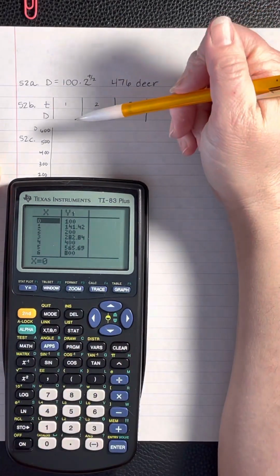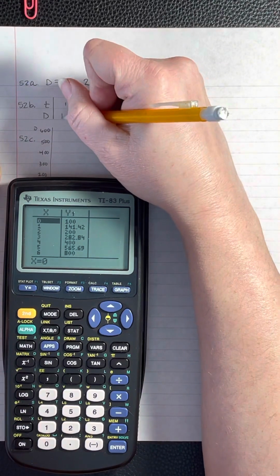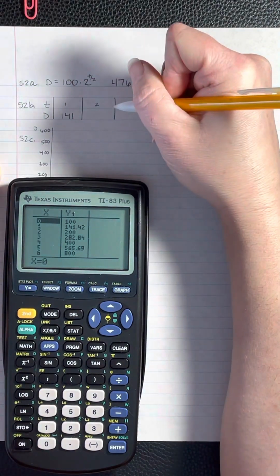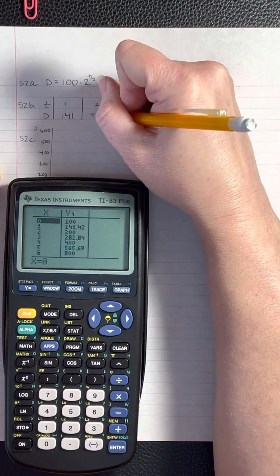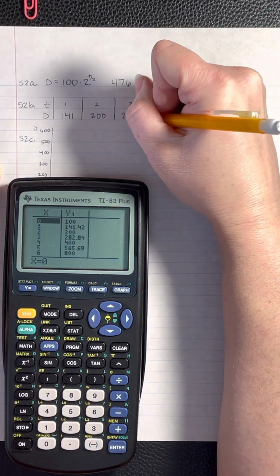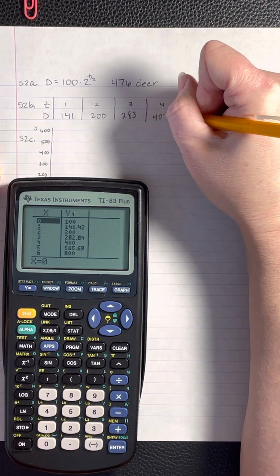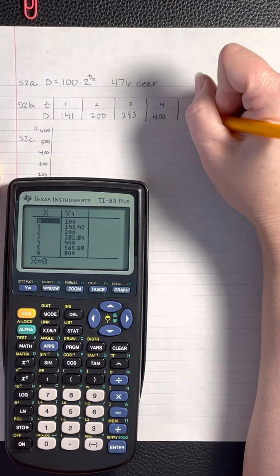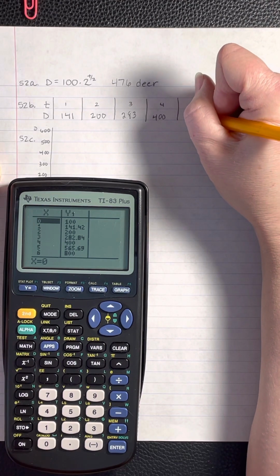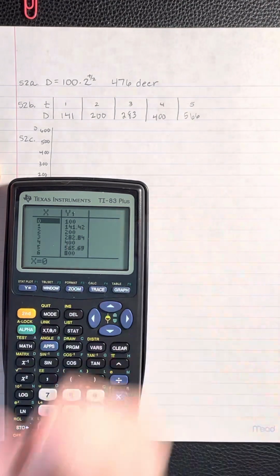So for the first year, I would have 141. Second year, I would have 200. Third year, I'd have 283. Fourth year, I'd have 400. And fifth year, I would have 566.